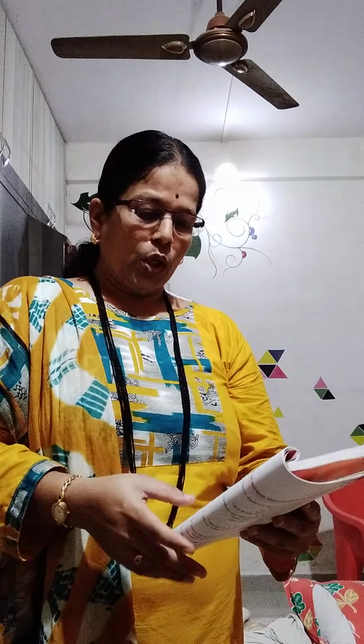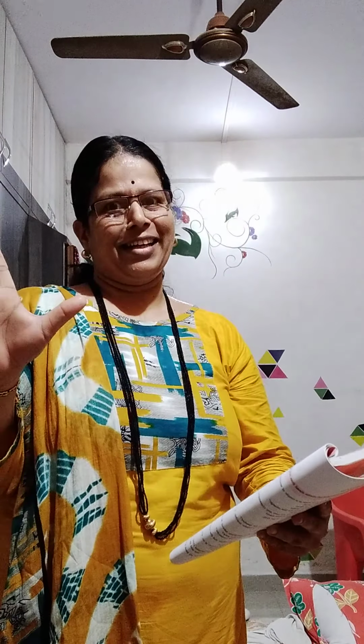Now here are some examples in your ninth standard book. You can use some adverbs to fill in the blanks in these sentences. The report must be read dash dash so that performance can be improved. The report must be read carefully so that performance can be improved.